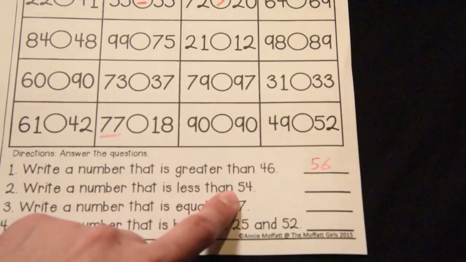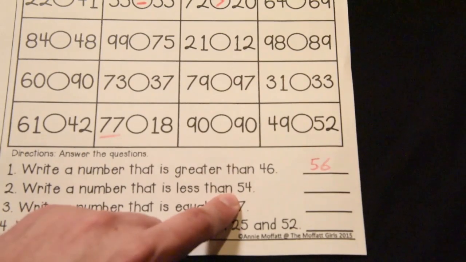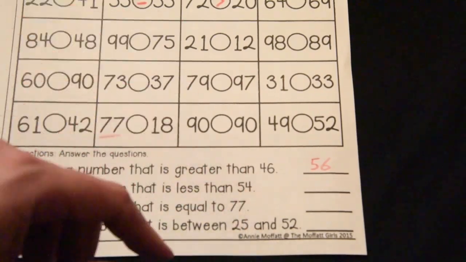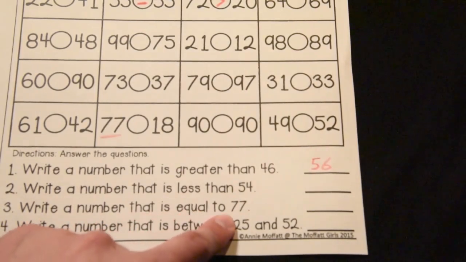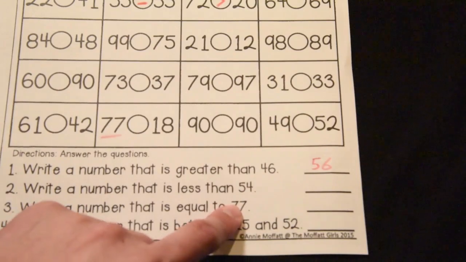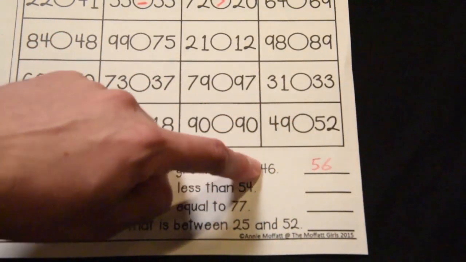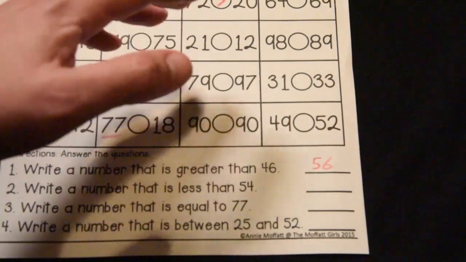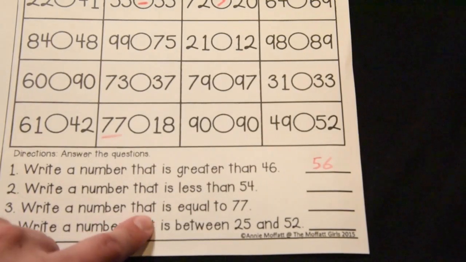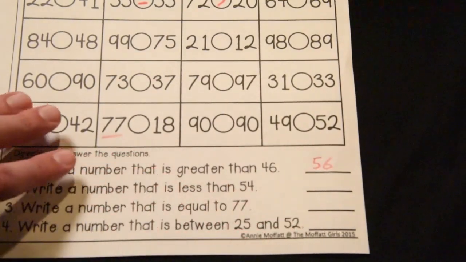Write a number that is less than 54. Okay, so this has got to be a number that's smaller. What's a number that's smaller than 54? Write a number that is equal to 77. Ooh, there's only one number. So here you can make up any number so long as it's higher than 46. Here you can write any number so long as it's lower than 54. But write a number that's equal to 77. There's only one number you can write there.